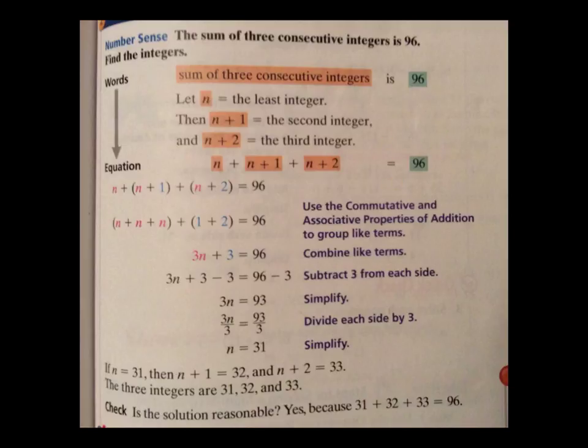Now we know how to solve these, right? Let's combine like terms. n plus n plus n, right? Down here, that's 3n. 1 plus 2, those are like terms, that's 3. So I really have to solve 3n plus 3 equals 96. We know how to do this, right? There's no distributive property right now. There's no combining like terms. We already did that. Subtract the 3, I get 3n equals 93. Divide by the 3 that's attached here, I get n is 31.